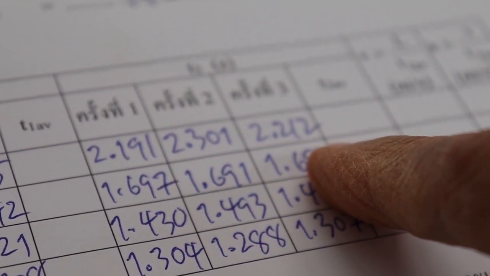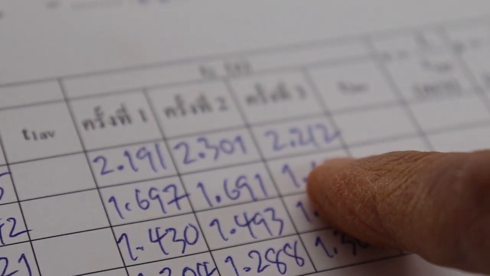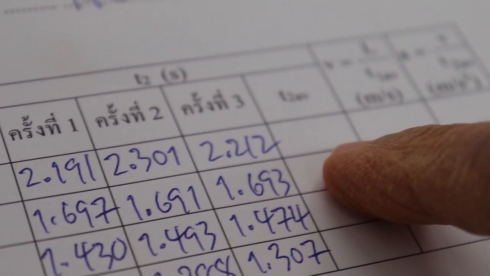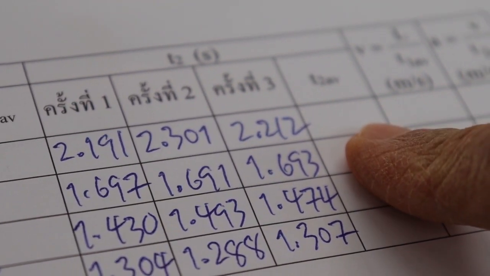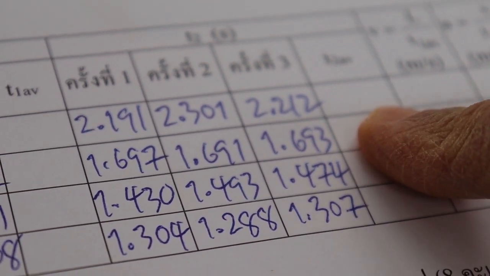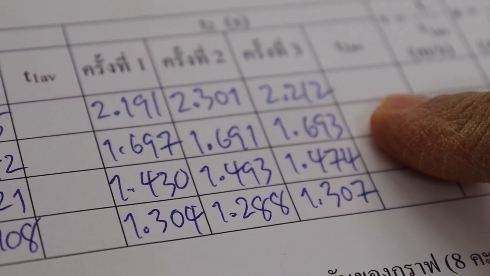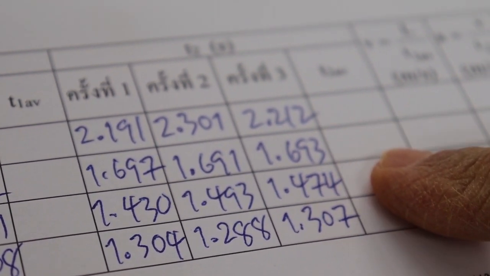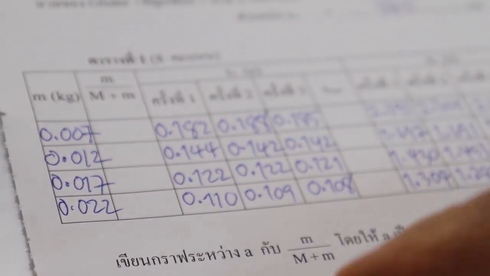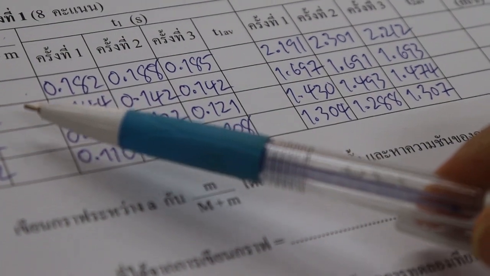We repeat another 2 times to find the average time t2, T2 average. After this, we repeat the same measurements for another 3 values of mass m.